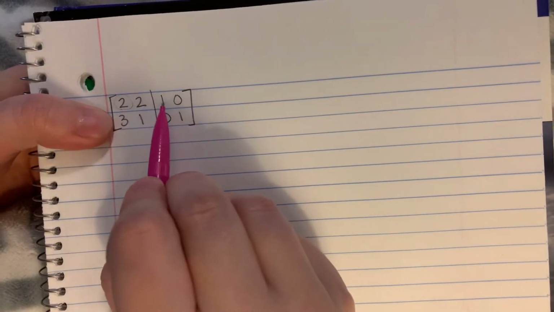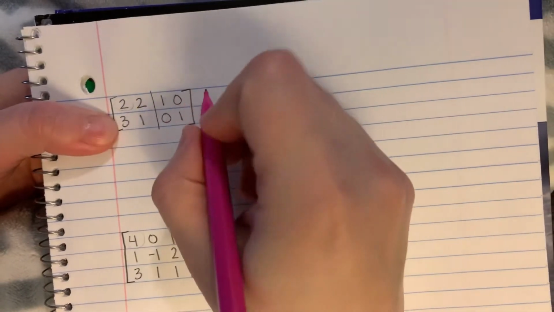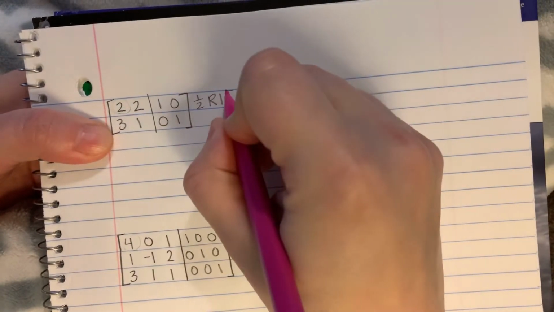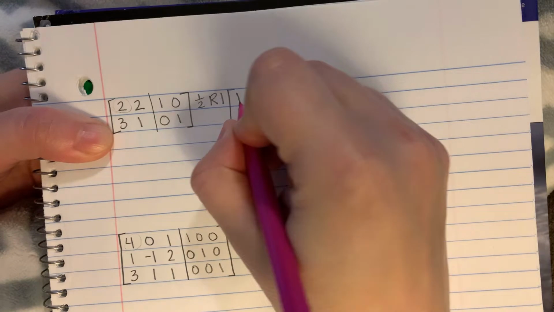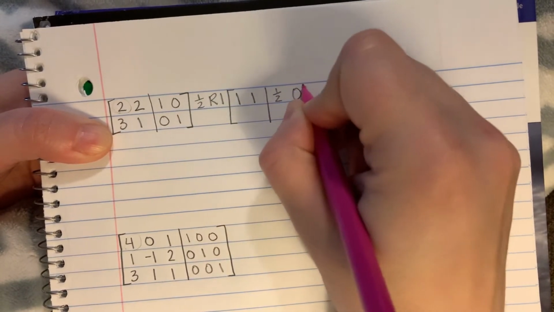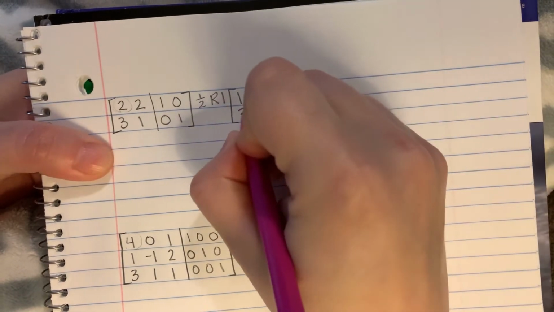So I want that to be a 1, so if I take half of that, I will get 1. So I'm going to take half of row 1. Okay, so that's going to give me a 1, a 1, a 1/2, and a 0. This down here is going to stay the same.